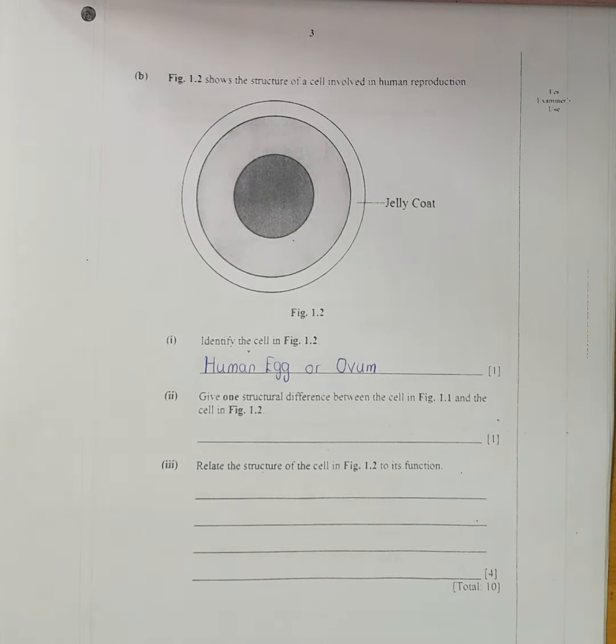In this case, we're supposed to just write one structural difference between the cell in Fig 1.1 and the cell in Fig 1.2. So the difference is that in Fig 1.1, we are going to have a cell wall, but in Fig 1.2, the cell wall is absent. Let us move on to part 3.